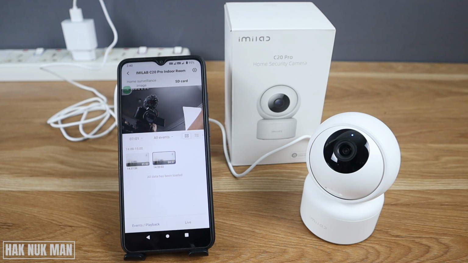And I remind you that to play back the video, you need to have an SD card inserted in the camera, or you need to have cloud storage that you already signed up for with the camera. So now I just play it back from the SD card.